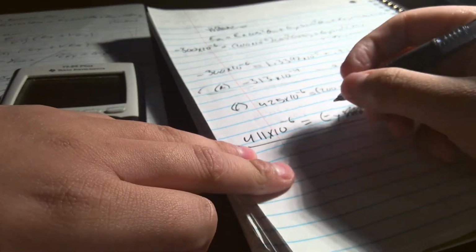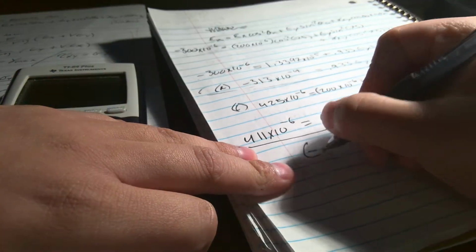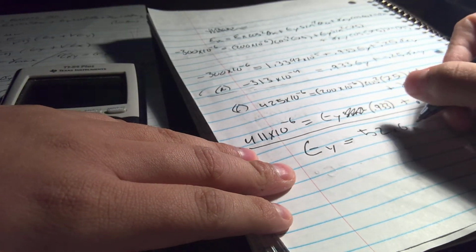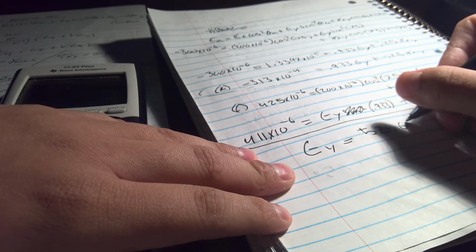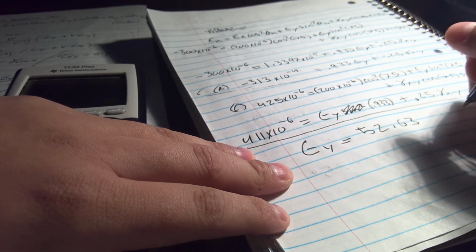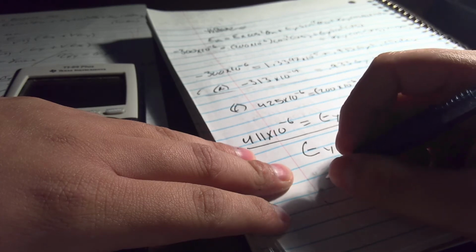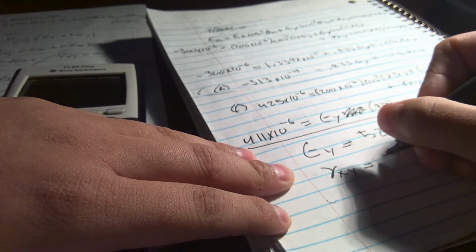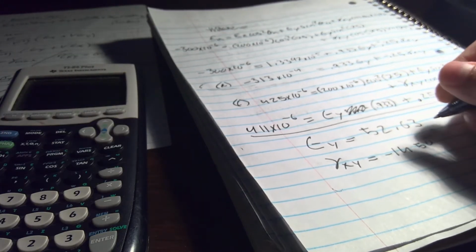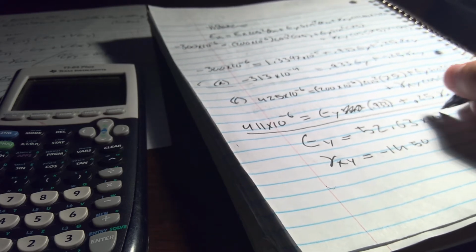Epsilon y is equal to 52.63, and then we got gamma xy is equal to negative 1,450. And I believe that these are times 10 to the negative 6.